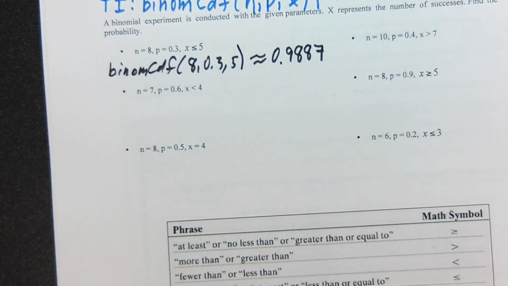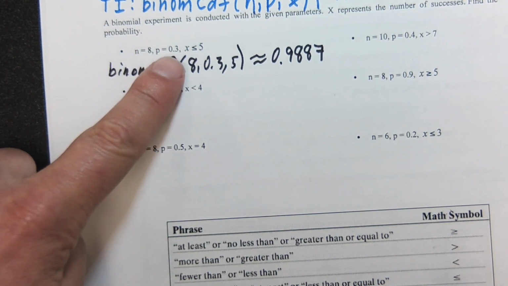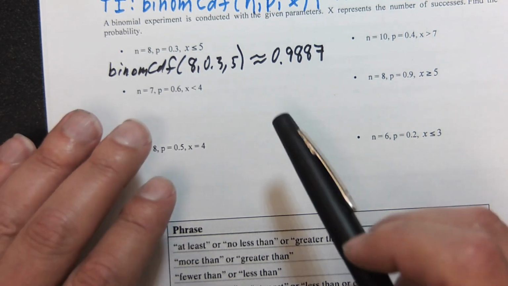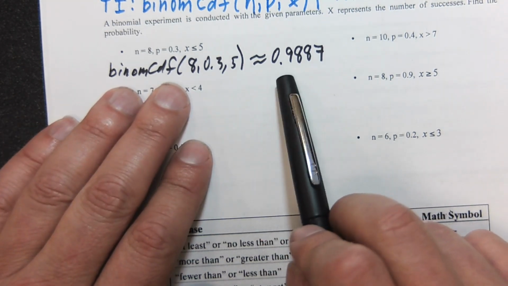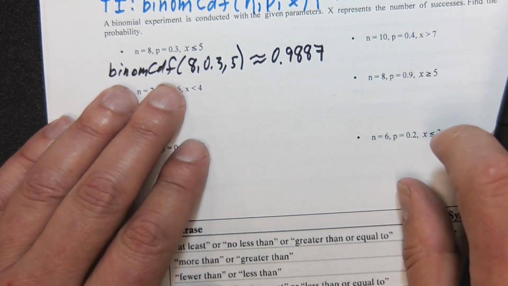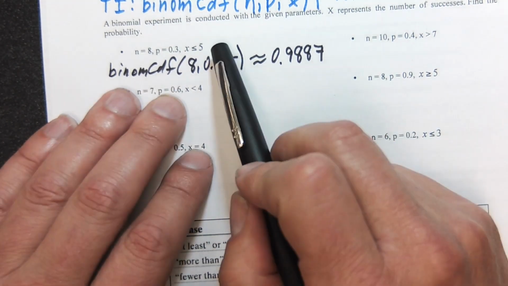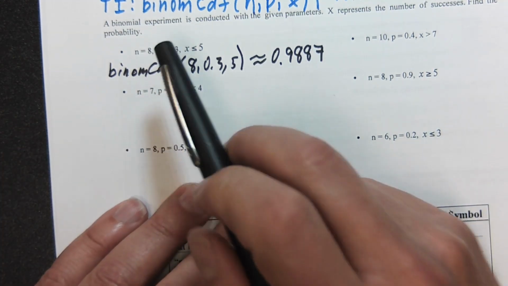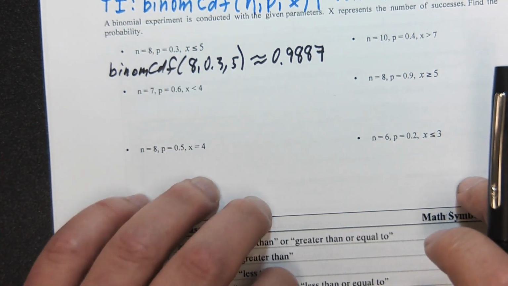So what we're saying is the probability of this event occurring, there's a 30% chance that it's going to occur. And what's the probability that it will occur 0 times, plus the 1 time, plus the probability 2 times, 3 times, 4 times, and 5 times? What's the probability of all those added up together? Well, it's quite high, nearly 100%. Meaning 6, 7, and 8 are going to have fairly low probabilities of happening, especially because there's only a 30% chance that it will happen.